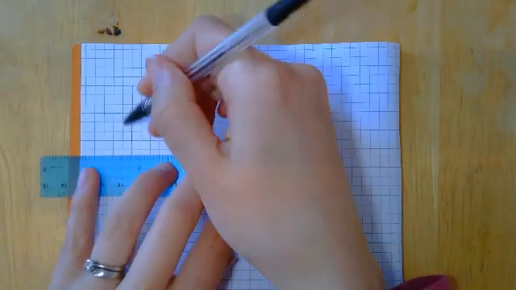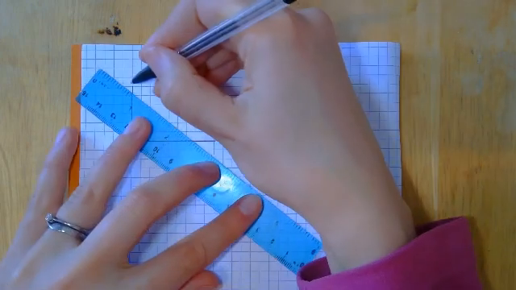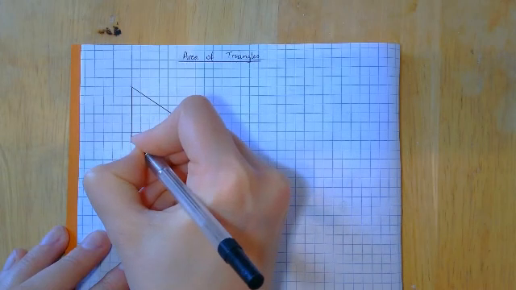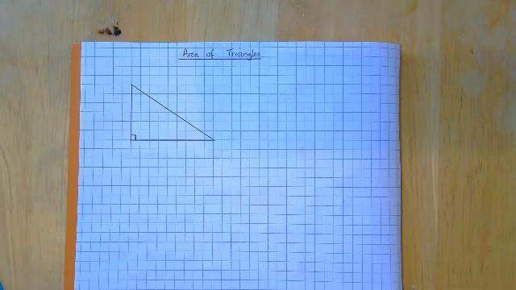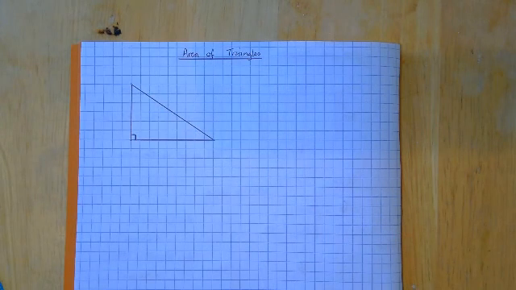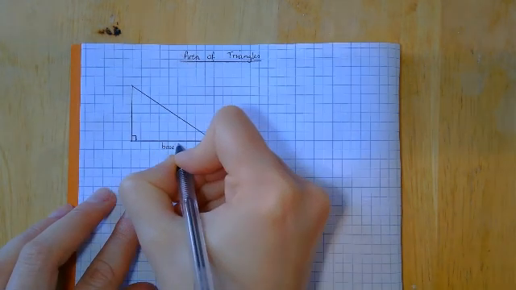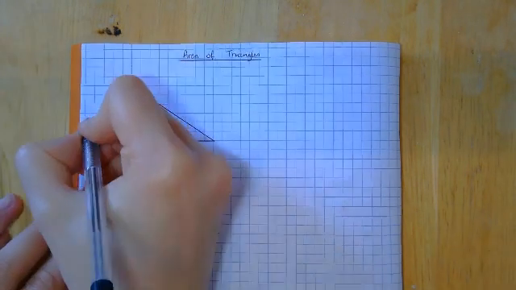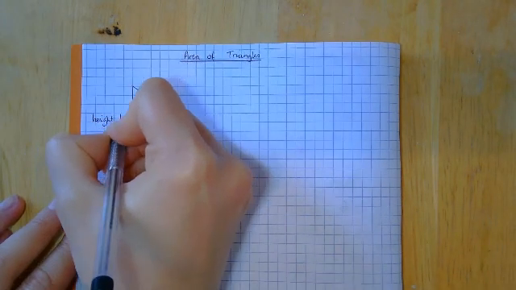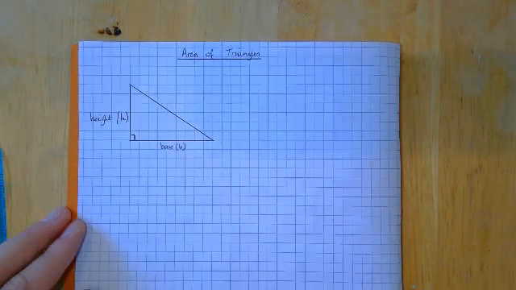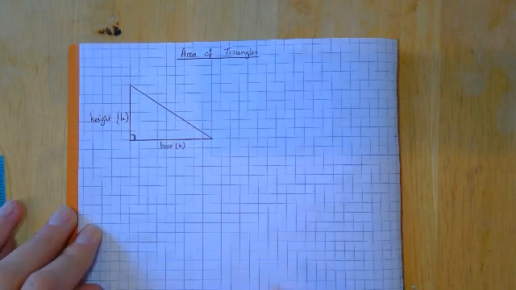So, area of triangles. Let's start by drawing a right angled triangle, something that looks like that. Let's put our little right angle signal there so that we know it's a right angled triangle. We are going to be trying to work out the area of that triangle. For our rectangles, we just did the base times the height. In fact, let's label this as base, or maybe I'll just use the letter B, and I'm going to call this height. But from now on, I'm just going to use the letter H.